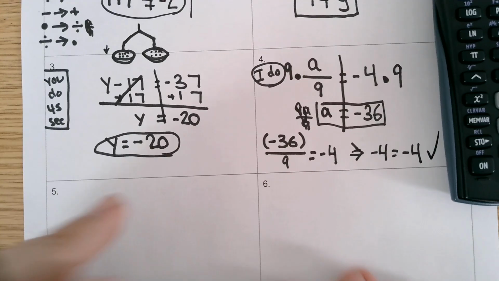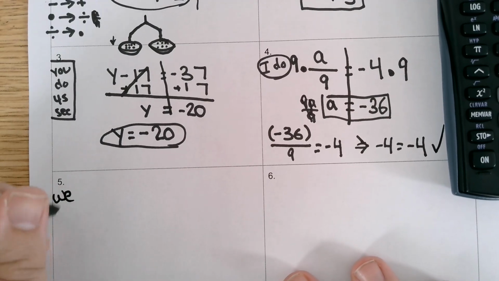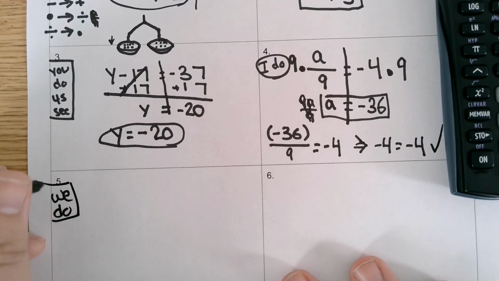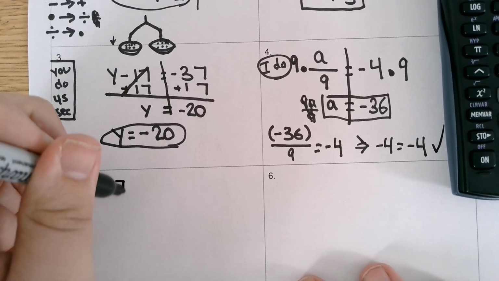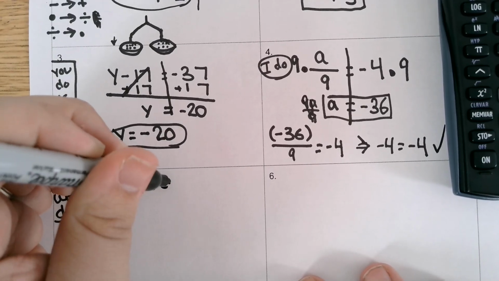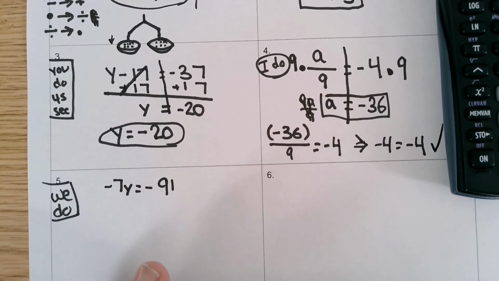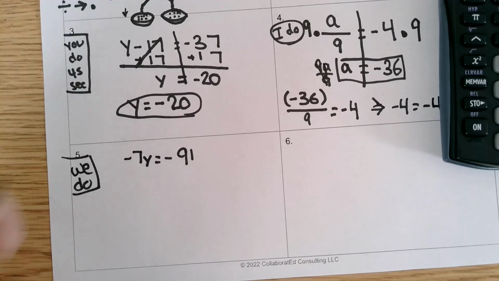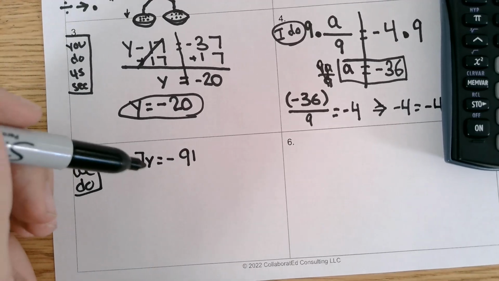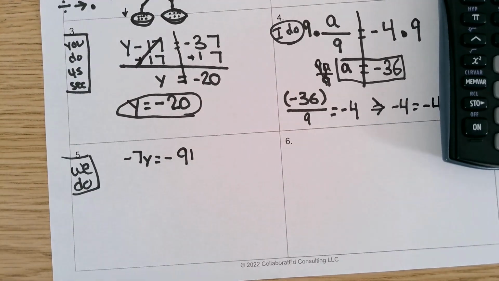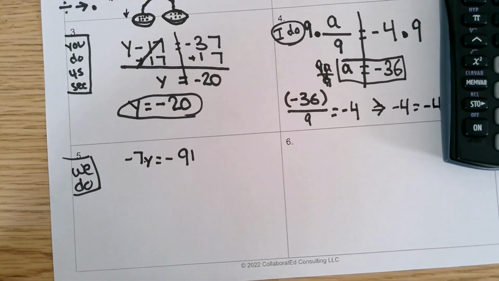All right, let's go to the redo. We have -7y equals -91. All right. So when you see a situation like this, if you see a coefficient with a variable, we know, especially from the last lesson about combining like terms and distribution, that a coefficient with a variable means that it is being multiplied.